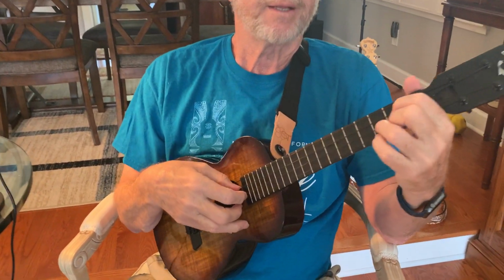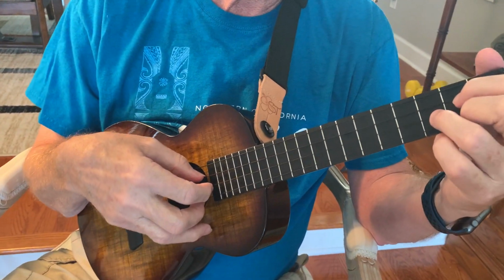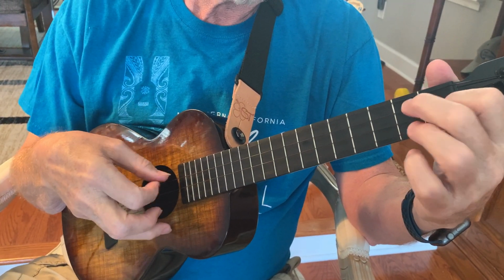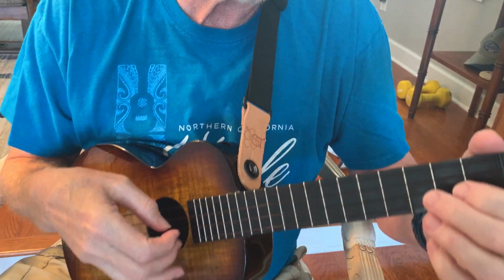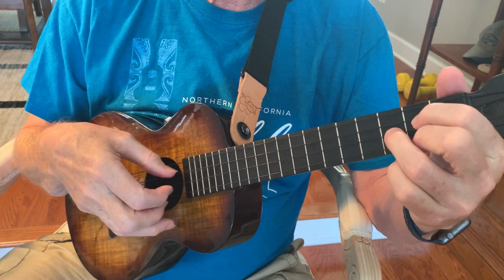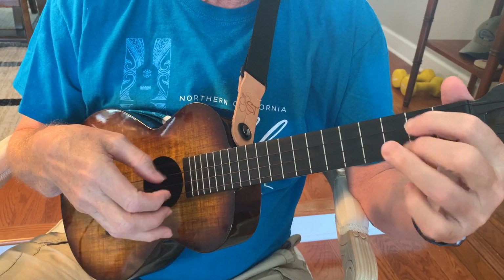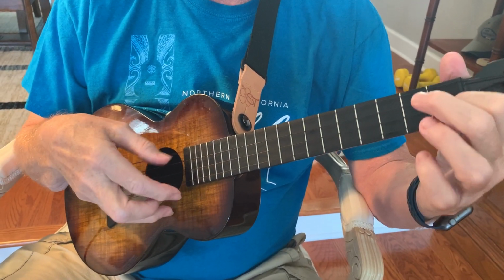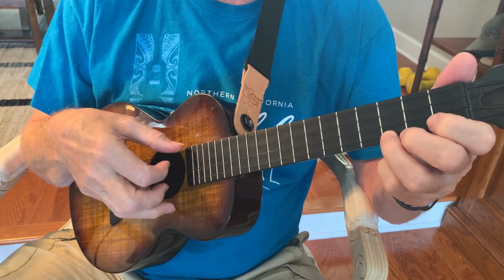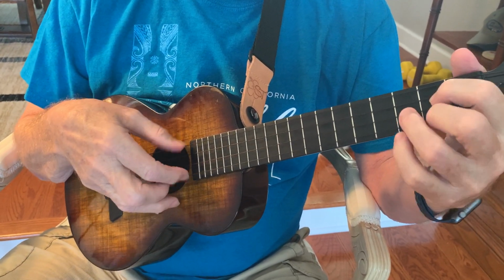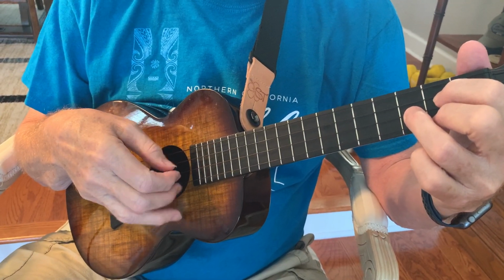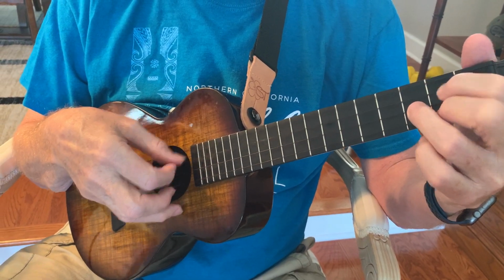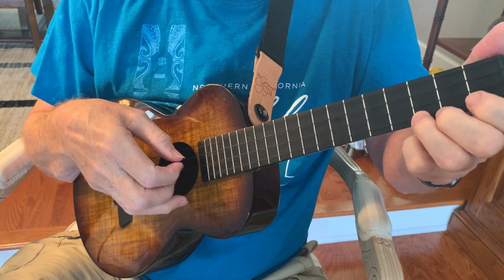Here we go. Start on the G. 4, 5, 6, 7, 8. 1, 2, 3, 4, 5, 6, 7, 8. 1, 2, 3, 4, 1, 2, 3, 4. And end on the C.